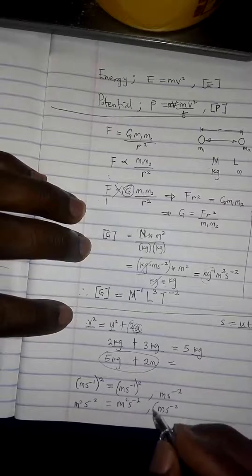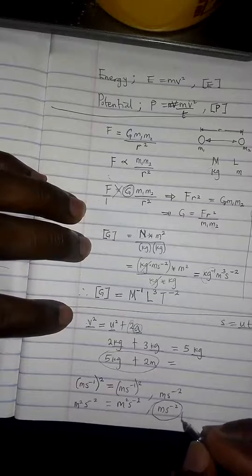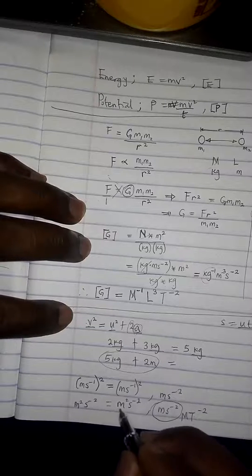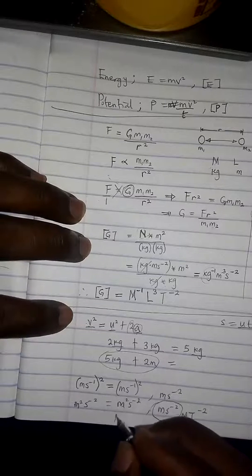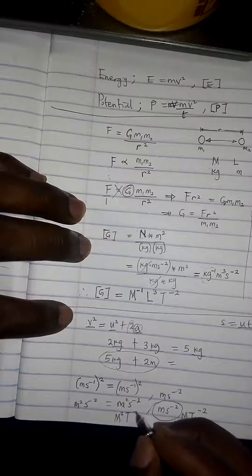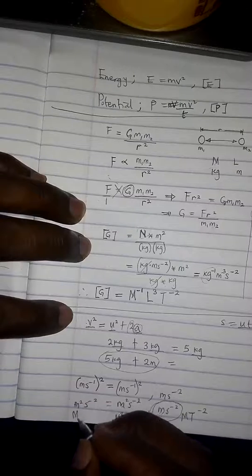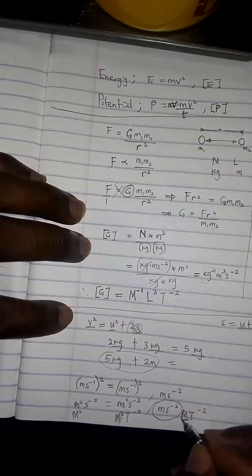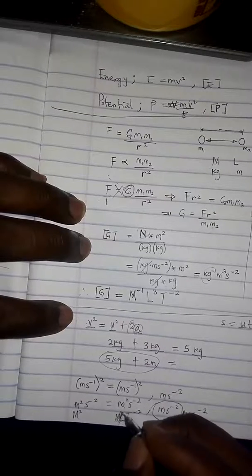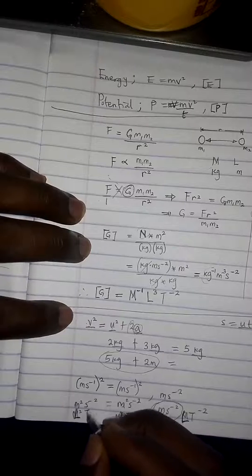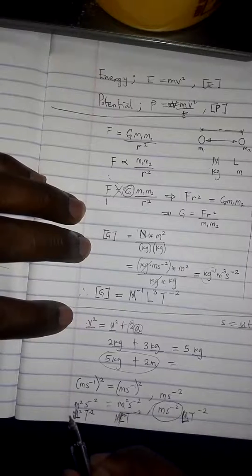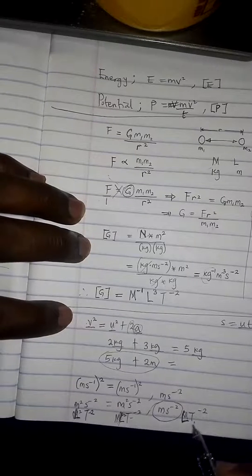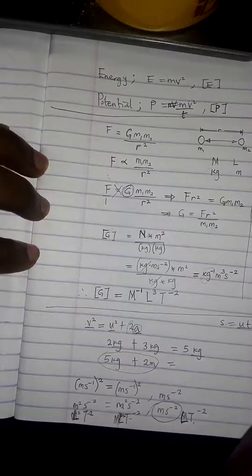So you can already see that the dimension of this, which is mt to power minus 2, is not the same thing as the dimension of this and this. Whereas these ones are m square t to power minus 2. M square, sorry. Meter is length, this is L, and this is L square. So this is L square t to power minus 2. So as you can see now, they are not the same. This is the same as this, but not the same as this. So which means this equation is not correct.